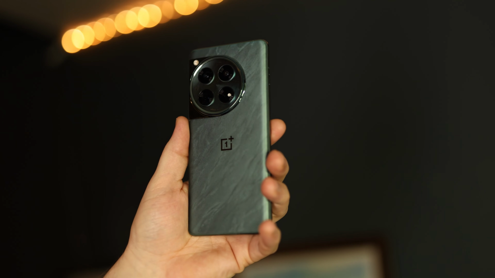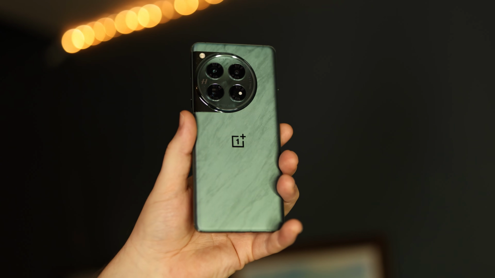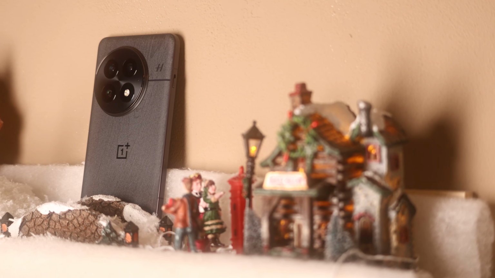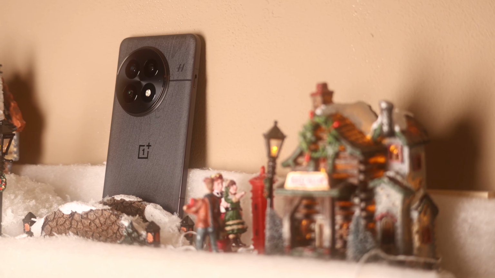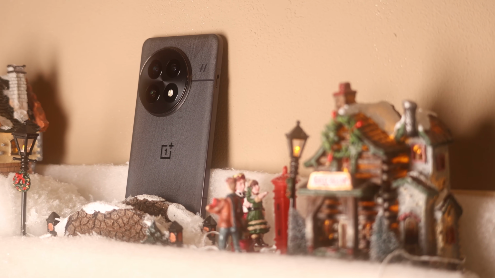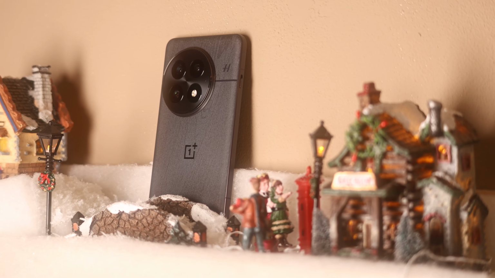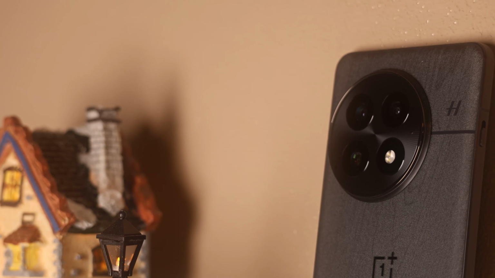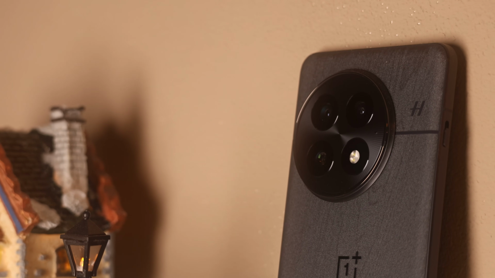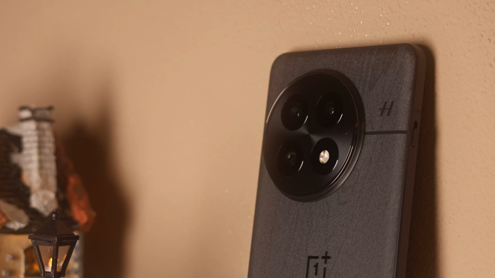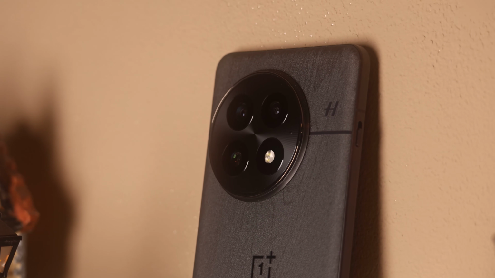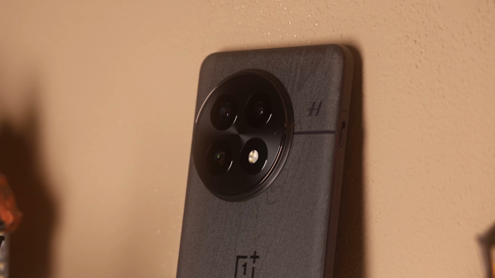For the CPU, the OnePlus 12 has the Snapdragon 8 Gen 3, where of course the OnePlus 13 has the Snapdragon 8 Elite. Memory and RAM configurations are pretty much the same: 256GB up to 1TB, 12GB of RAM up to 24GB. For the camera setup, the main sensor is the same. It's a 50MP sensor with an f-stop of 1.6, 23mm equivalent and a 1/1.43 inch sensor size.